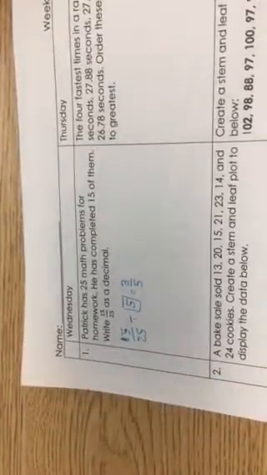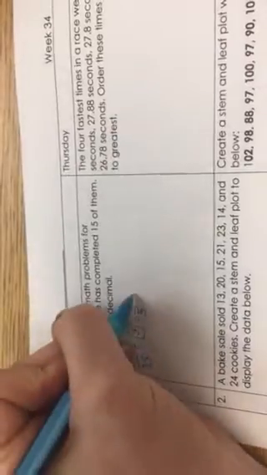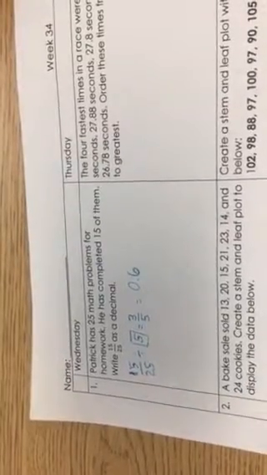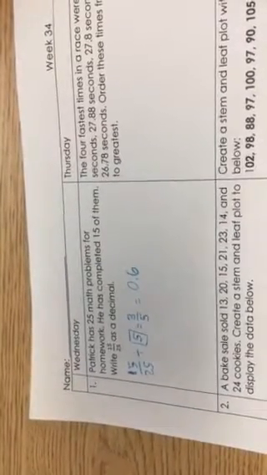And now it comes out to 3/5, and that is a decimal that I know, and I know that we've practiced. So that is 6/10. If you didn't know that, you can also use the division that we have learned, but that's going to be more difficult. The next one says a bake sale sold 13, 20, 15, 21, 23, 14, and 24 cookies.